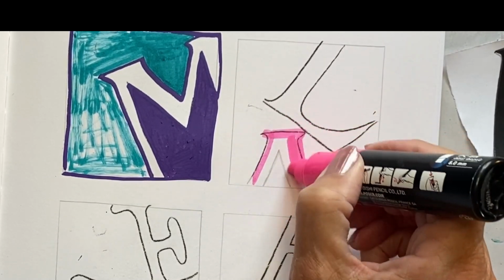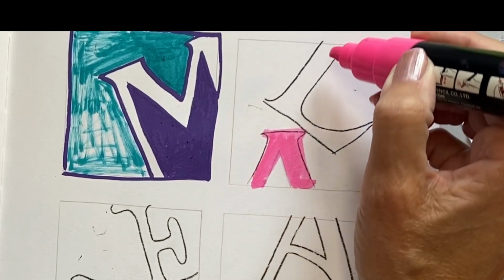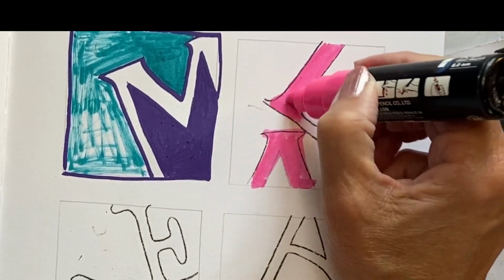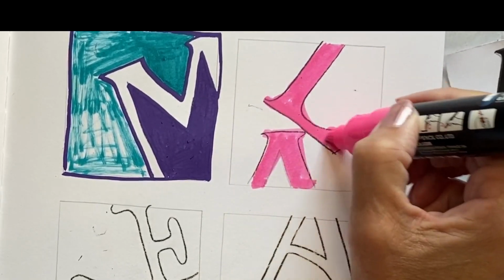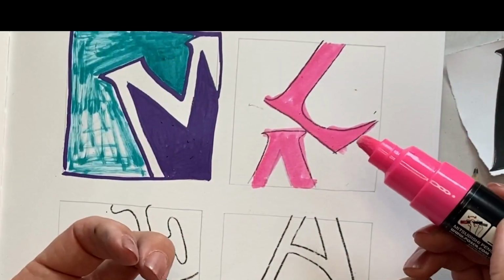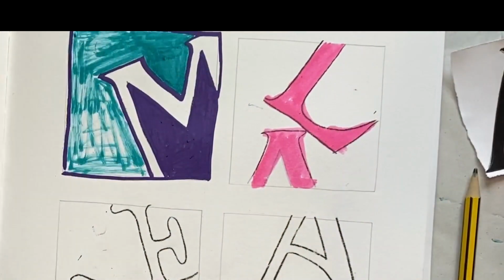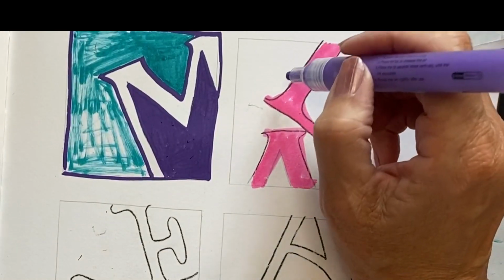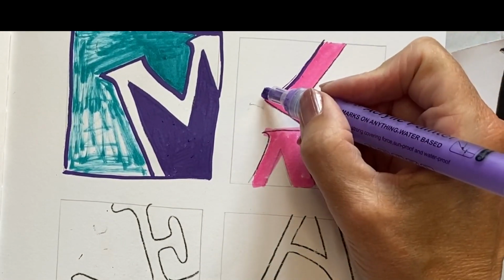I'm just going to put in a bit of block pink here. Again, this is very messy. I'm not finishing this off at this stage. Just putting it across there, because what I'm doing is playing with an idea of the shapes and how they might work. Might go back in with my purple. Ring around that edge there.